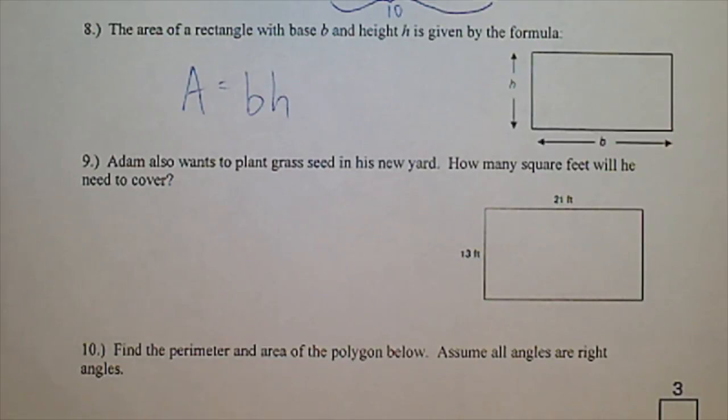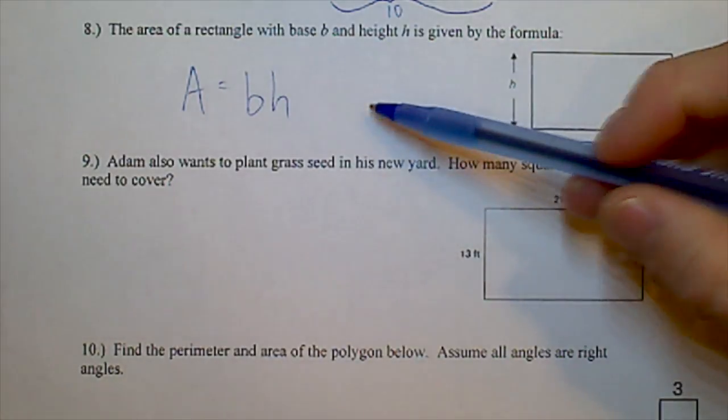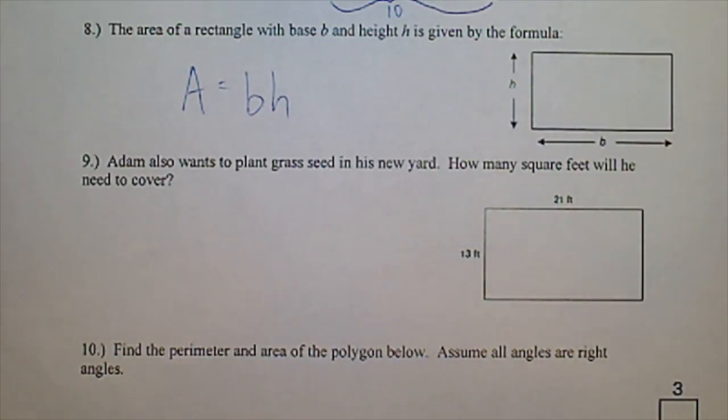All right, so let's take this and try to apply it. If you look at number 9, our buddy Adam here from the front page also wants to plant grass seed in his new yard. How many square feet will he need to cover? Right, this would be important to know so you could go buy the seed you want. Take a moment, go ahead, try to apply this formula so that we can find the area of this rectangular region.